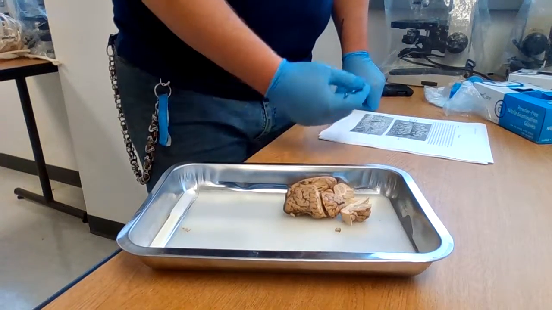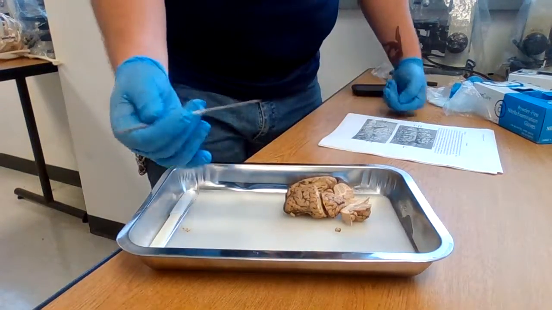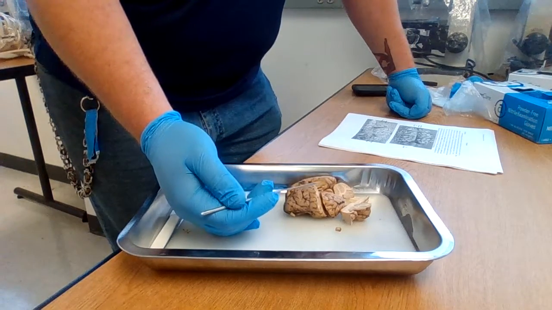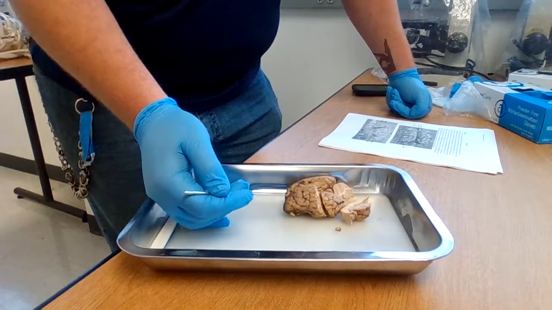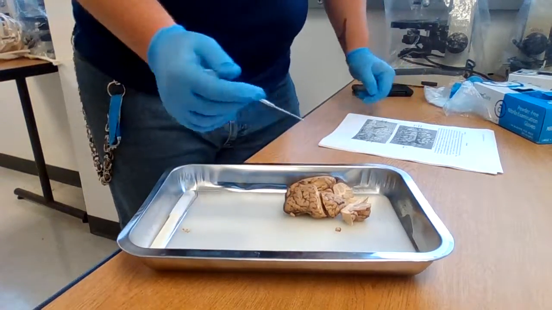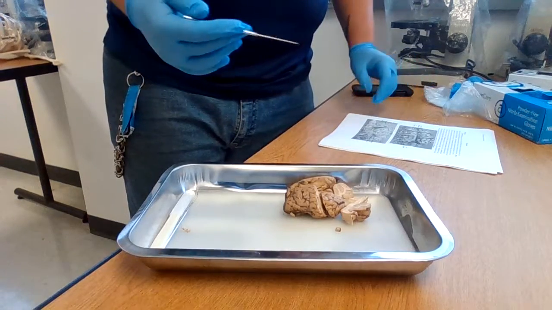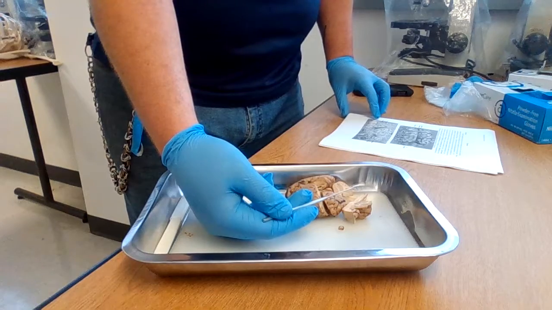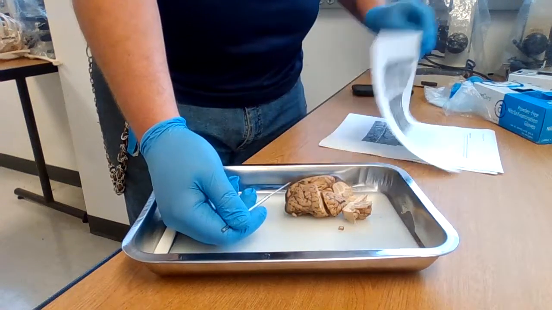Alright, today we're going to be dissecting a sheep brain. For this purpose only, this is going to be the anterior, median is going to be in the middle, caudal. Technically, right now, you're going to be seeing the dorsal, anterior, and posterior.